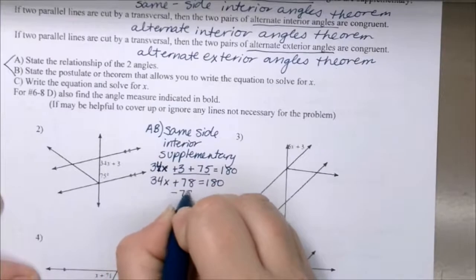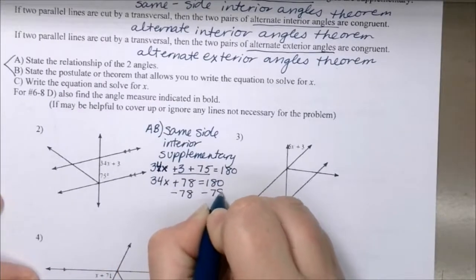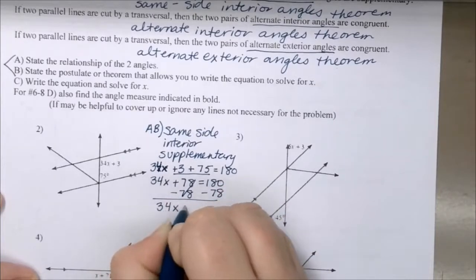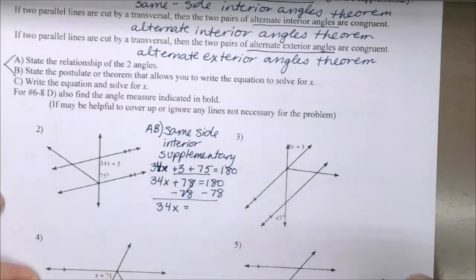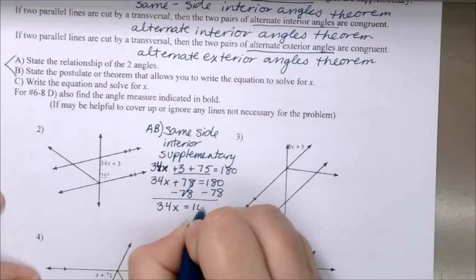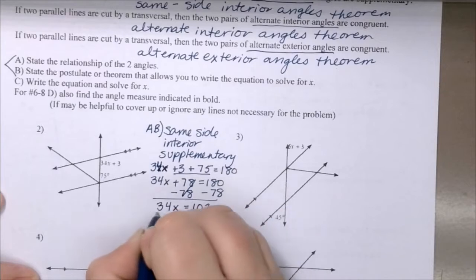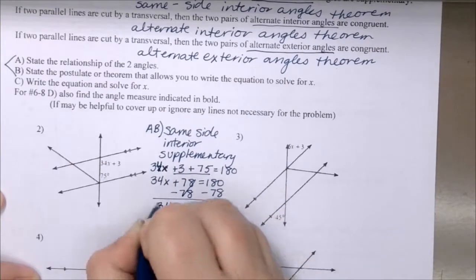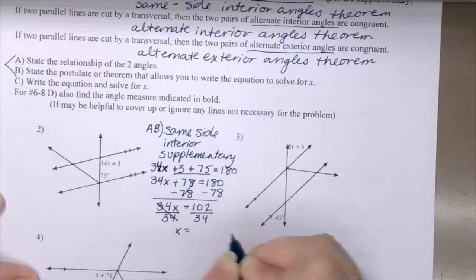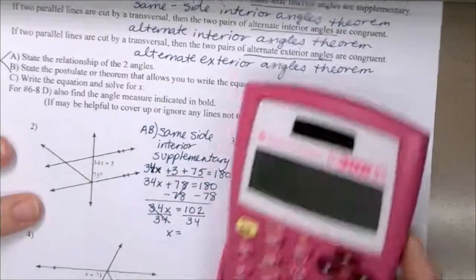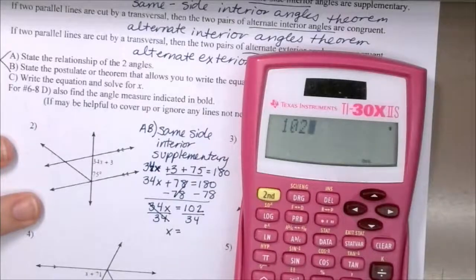Is there another way I could have set that one up? Yes or no? If they're supplementary, and I know this one's 75, what does that tell me about this one? It's going to be 105 degrees, if together they're going to equal 180. So I could have just set 34x plus 3 equal to 105. That's another way I could have gotten my x value. Either way. Okay? All right, number 3.